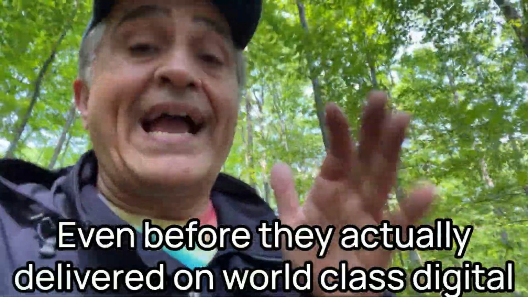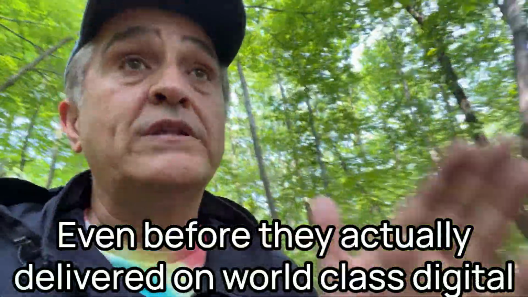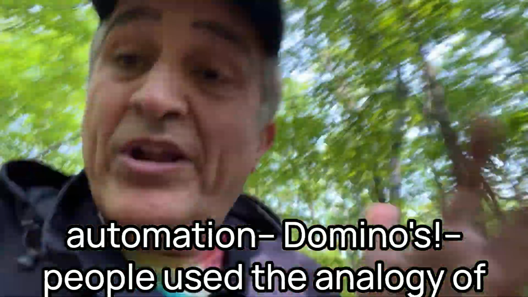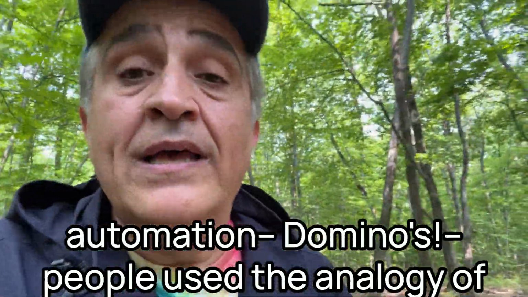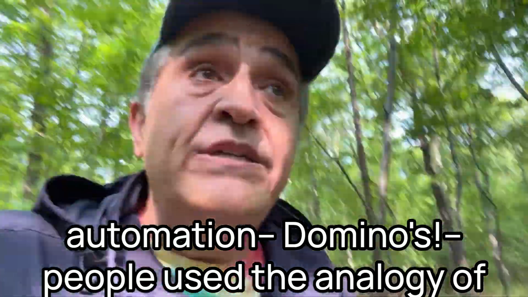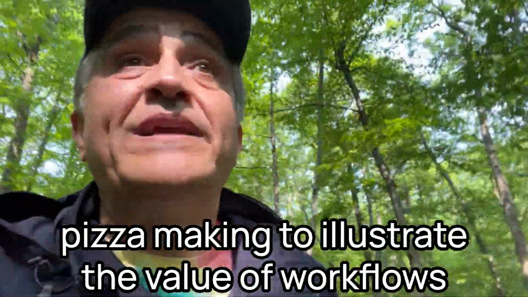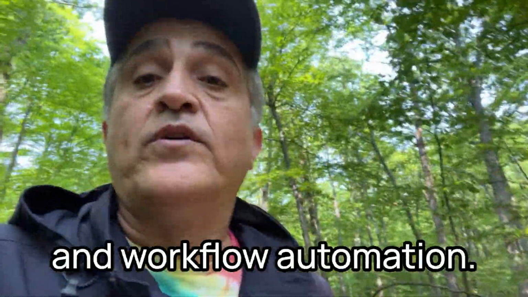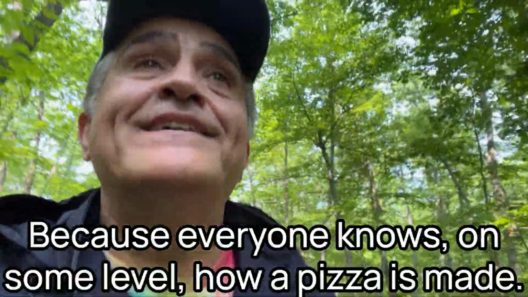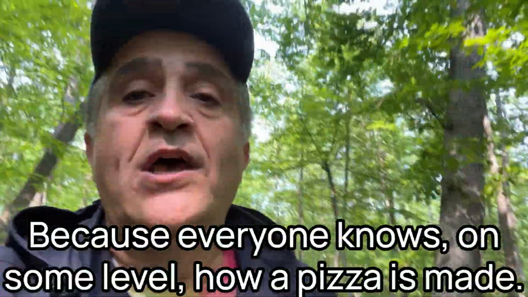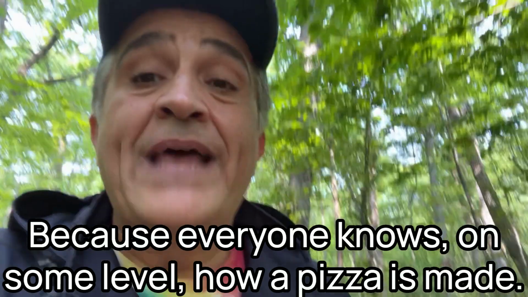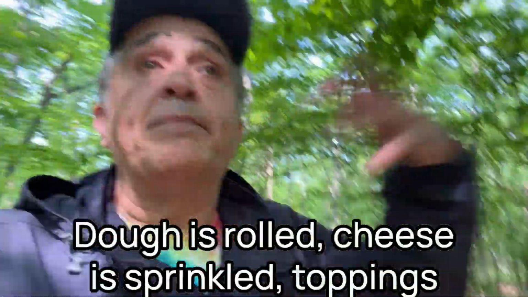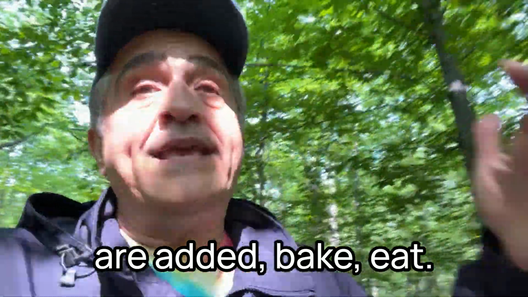Even before they actually delivered on world-class digital automation, people use the analogy of pizza making to illustrate the value of workflows and workflow automation. Why? Because everyone knows on some level how a pizza is made. Dough is rolled, cheese is sprinkled, toppings are added, bake, eat.